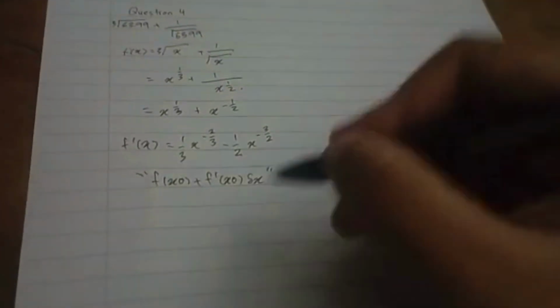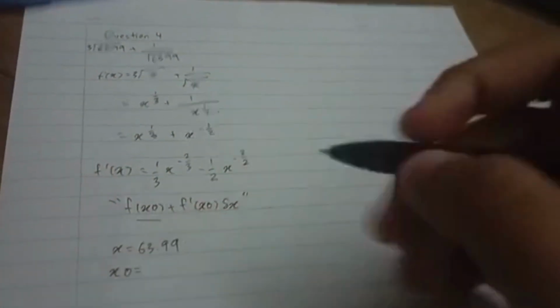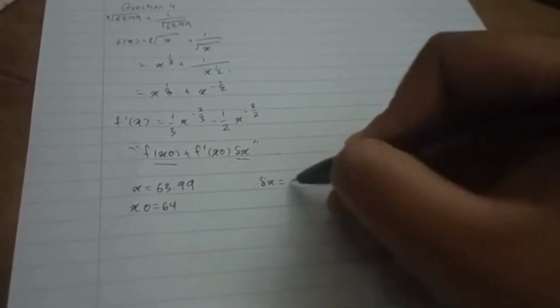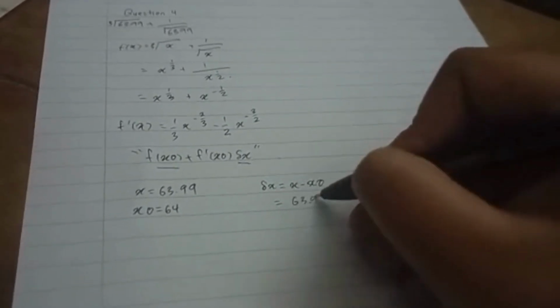Then we put the information into this formula. We find the x0. First, our x is 63.99. So find the integer number. So I take 64. Then find this one. The formula is x minus x0. We got 63.99 minus 64. We got negative 0.01. Then put the information into the formula.